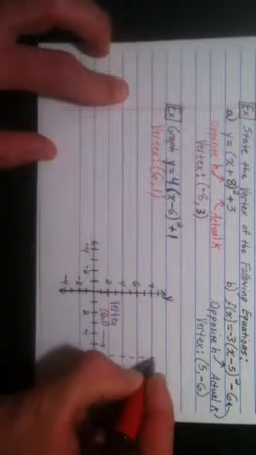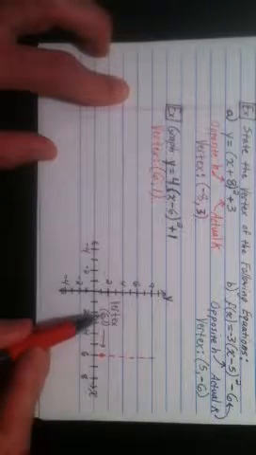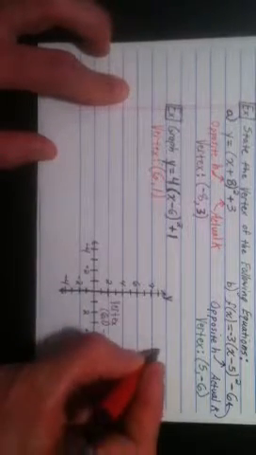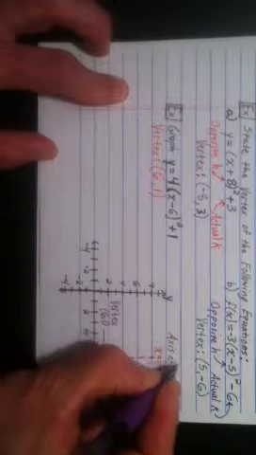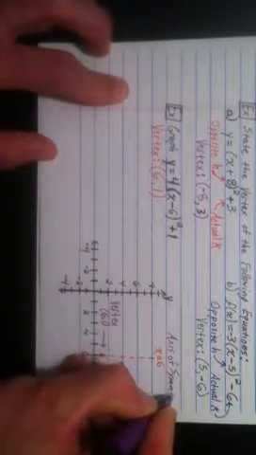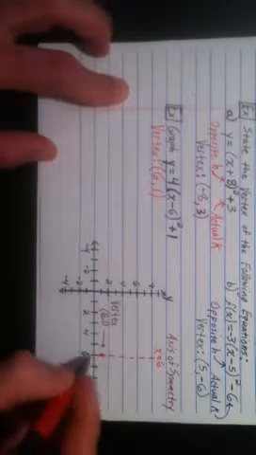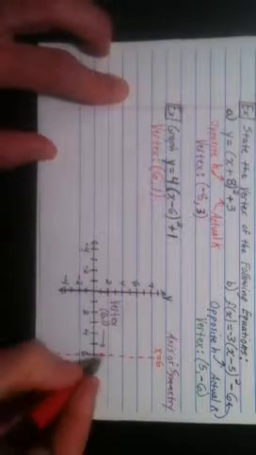Well, maybe we can do this first. We can draw in our axis of symmetry again. So that is the equation. The x-coordinate of our vertex is 6, so our axis of symmetry has the equation x equals 6. And I guess we could draw it down as well. Make that point a little more bold.